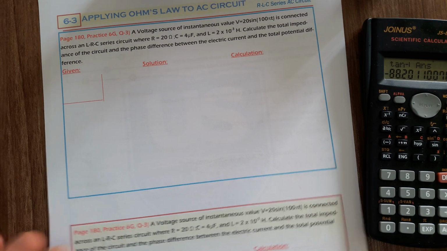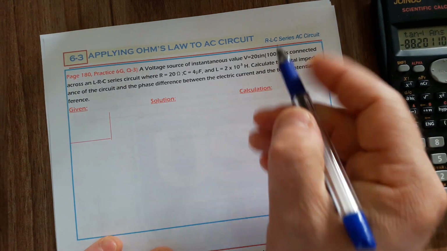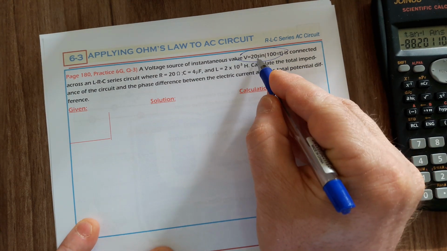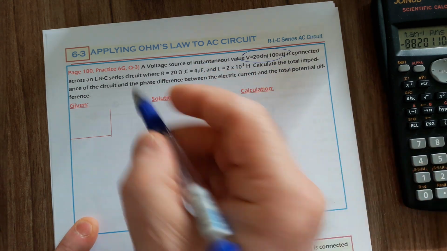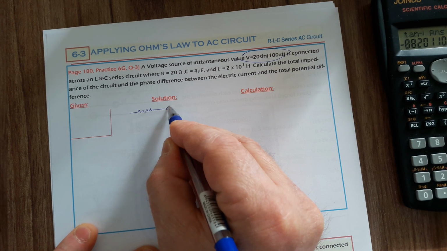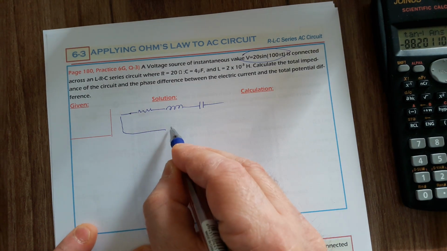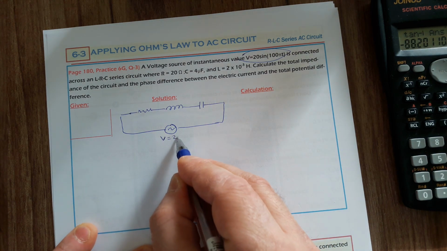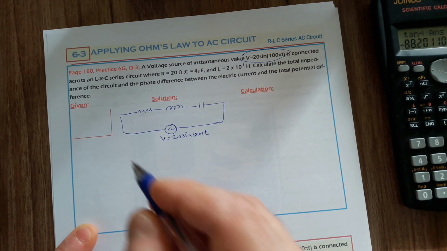Now we will connect this time a voltage source of instantaneous value. Again, generator. This is the equation for the generator: V is equal to 20 sine 100 pi t, connected across an RLC series. Now we connect them all: three devices, resistor, inductor, and capacitor. All three are connected in series to a generator whose equation is V equals 20 sine 100 pi t.